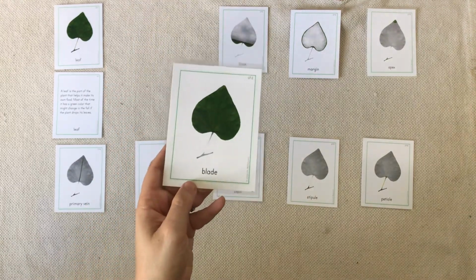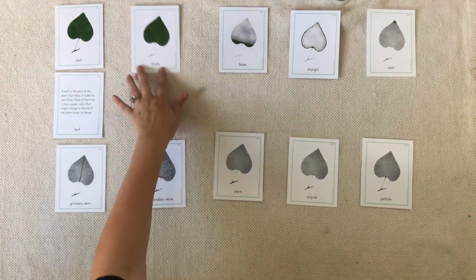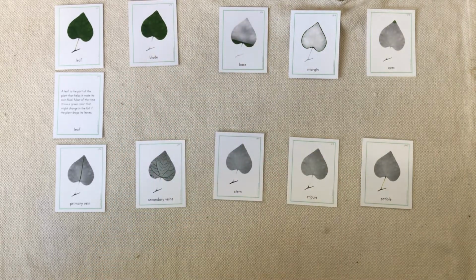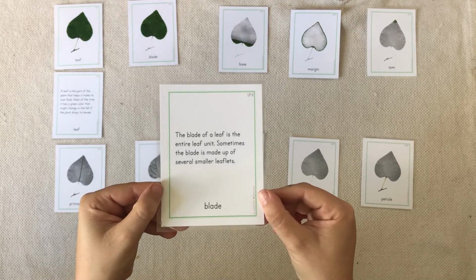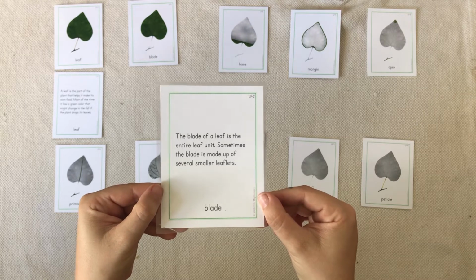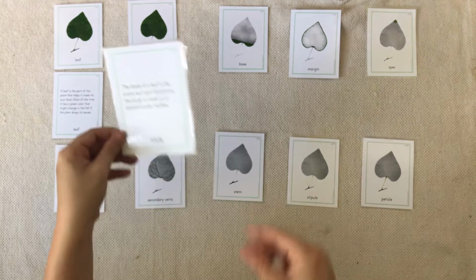Next, we have the blade. The blade of a leaf is the entire leaf unit. Sometimes the blade is made up of several smaller leaflets.